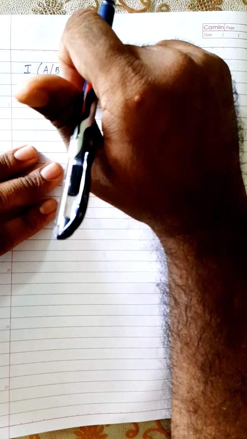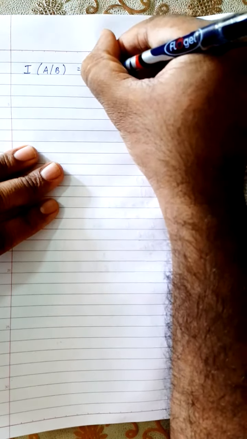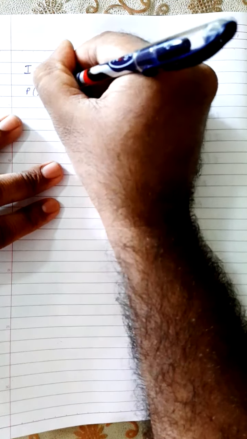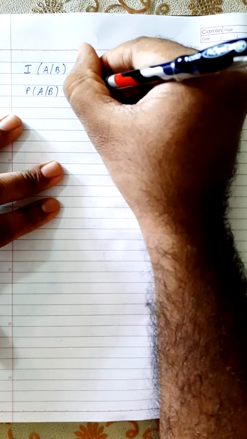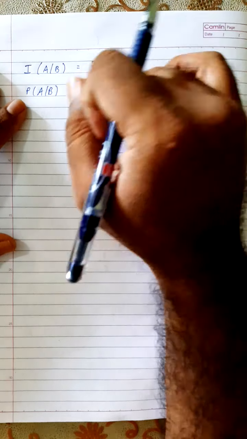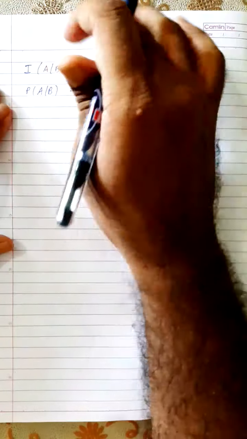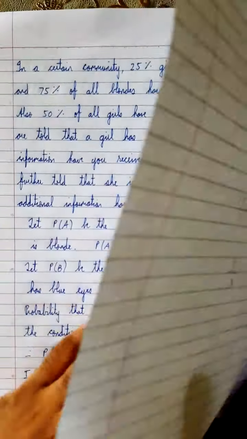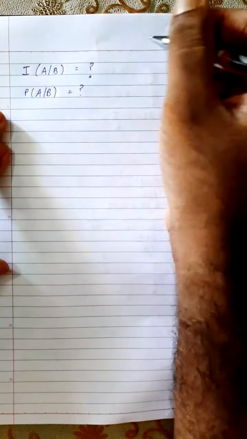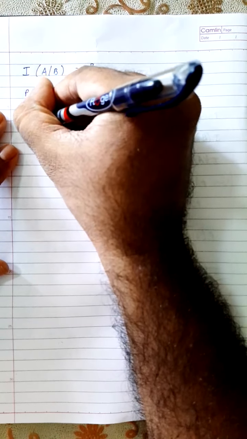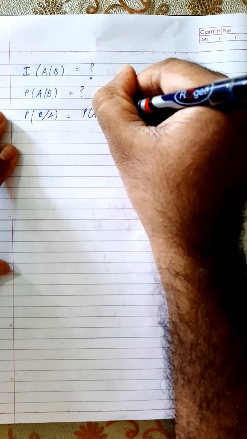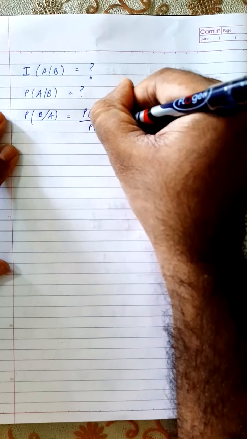This is what you need to find: I of A by B. To find I of A by B, you first need to find P of A by B. To find any information, you have to find the value of its probability first. What else is given in the question? P of B by A is also given. There is a conditional probability equation that you have all learned: P of B by A is equal to the joint probability P of AB by P of A.